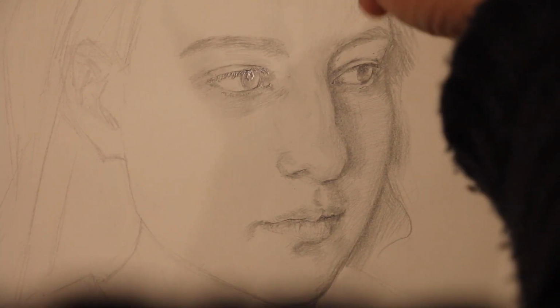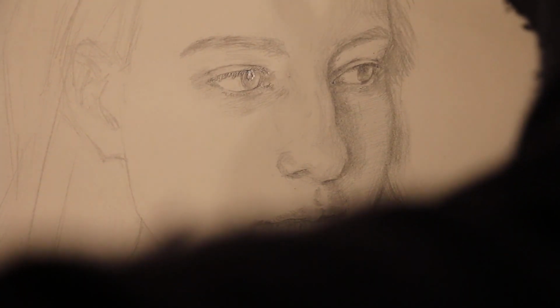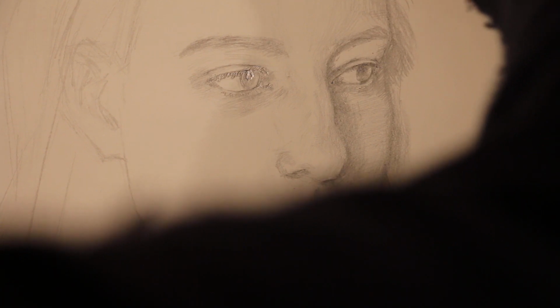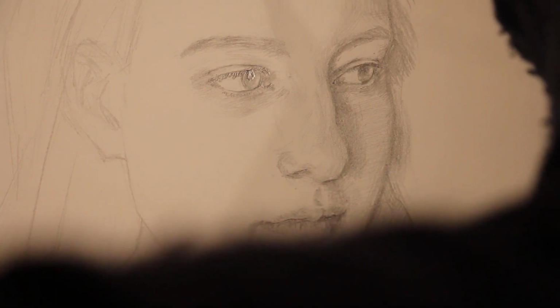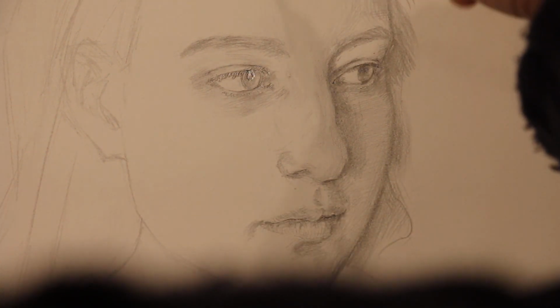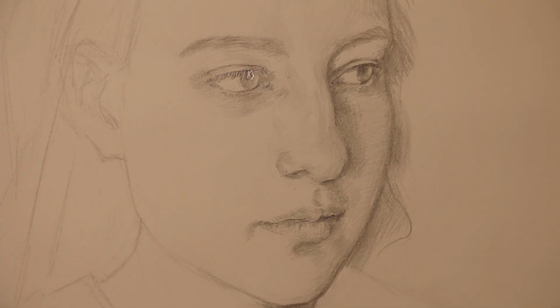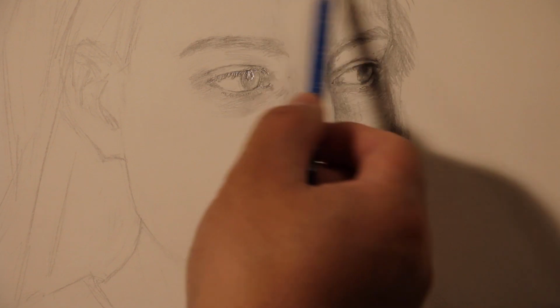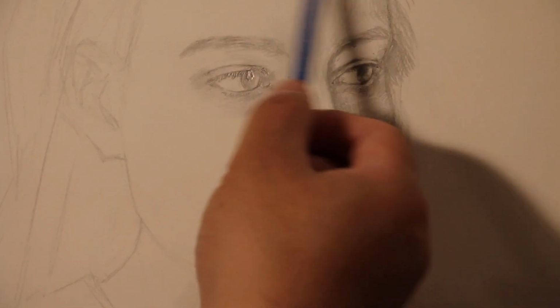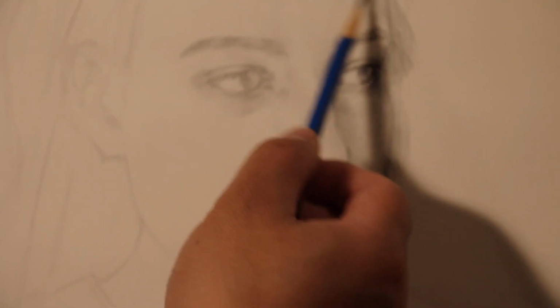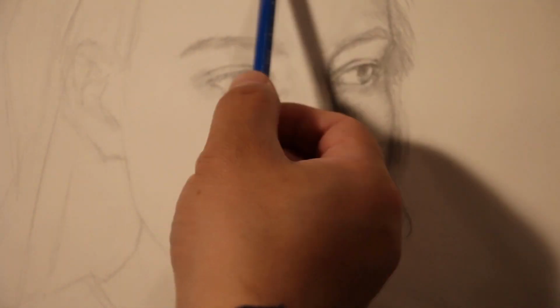Here it's very light, so I no longer work on this, unless I do super detailed work. Otherwise you don't have to take too much care of a very light part. But this part is a little more halftone, gray color, so I give it more shading.